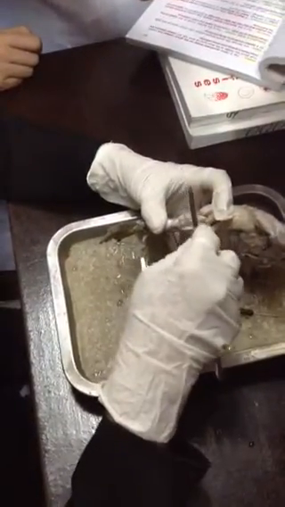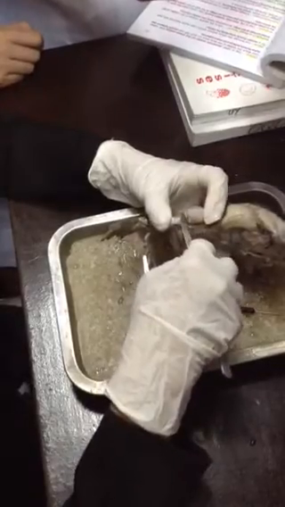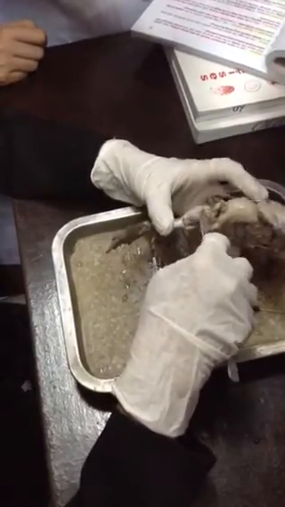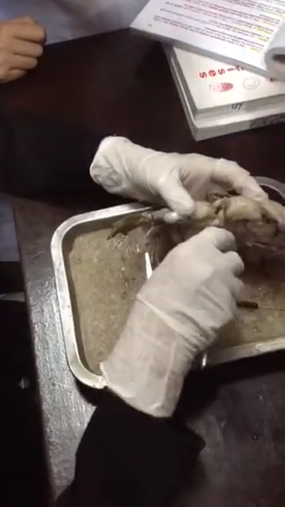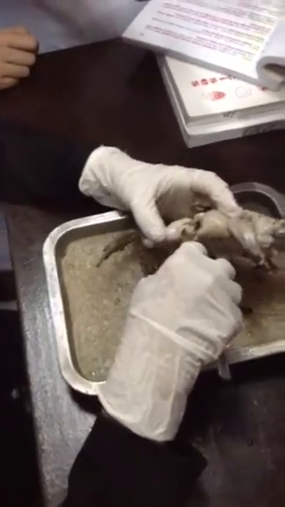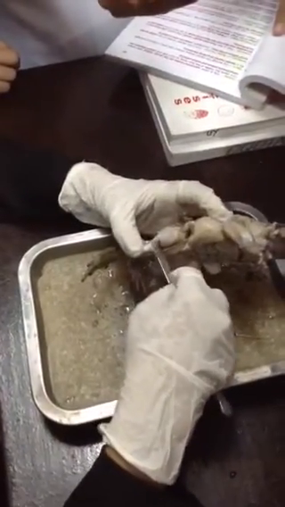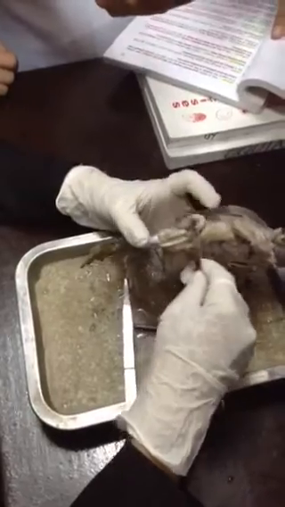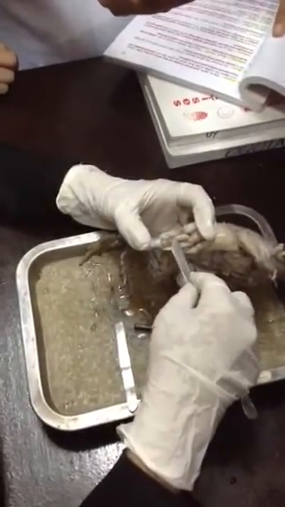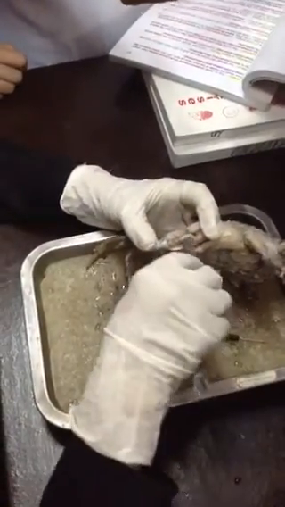The book didn't tell you to cut this one here, because the procedure is to cut through the rectus femoris anticus. But for you to see it clearly, there. So that is extending there.